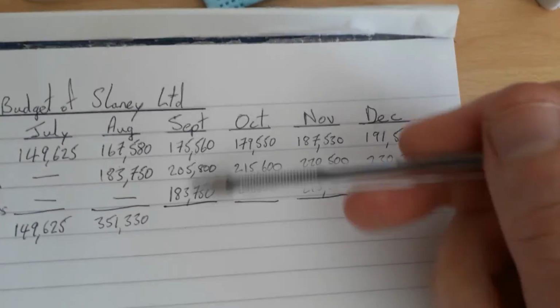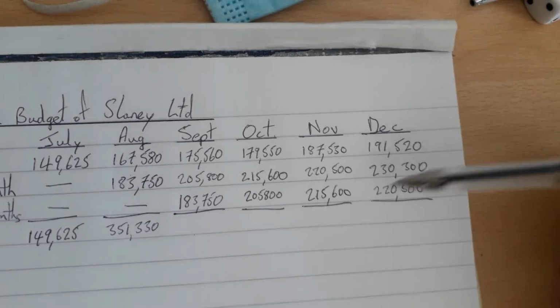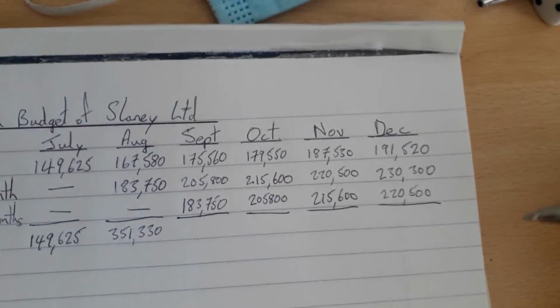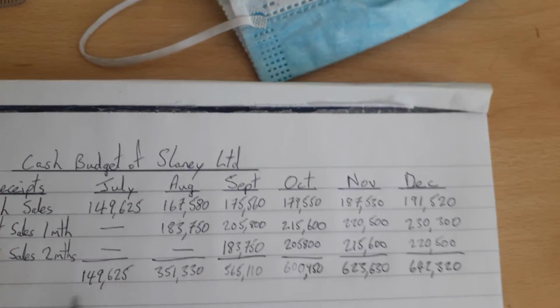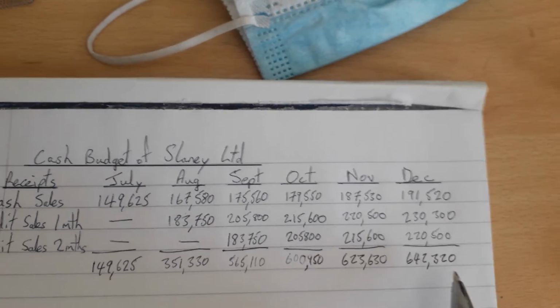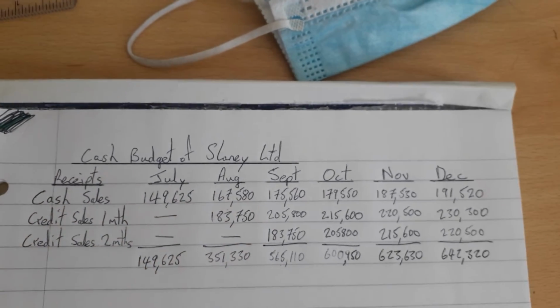And then it's the same, add these three figures for that, these three, these three, these three for this, to finish it off. I'm just going to pause there for a second. And there you have it. I just filled in these last few figures here, and that's the receipts part of your cash budget finished.